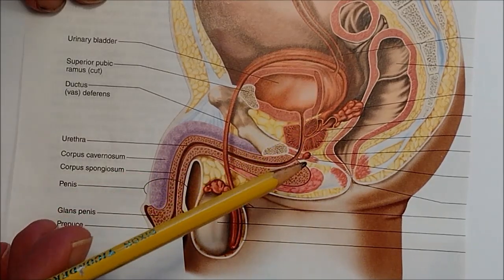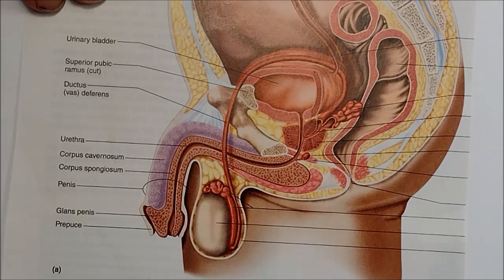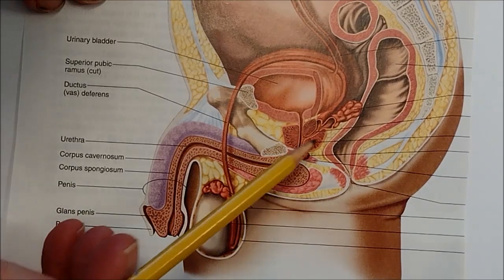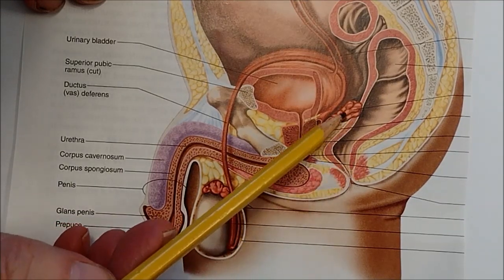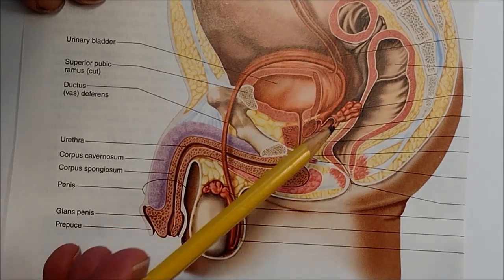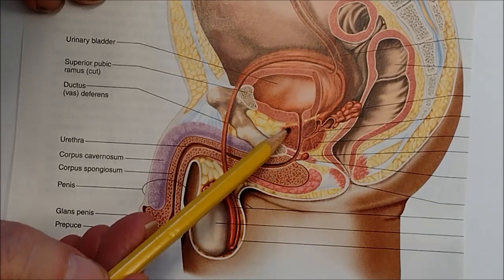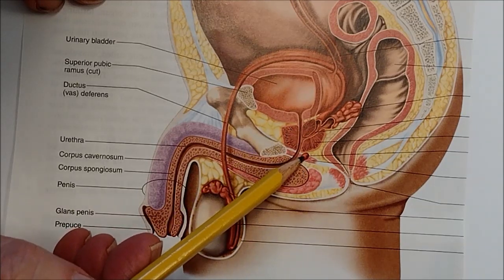semen. The semen is just a fluid that contains the sperm, that helps them live for a short time and helps them be expelled from the penis. But they also have some things in them. So 60% of the semen will come from the seminal vesicle, about 30% will come from the prostate, and a little bit will come from the bulbourethral gland, which is right here.